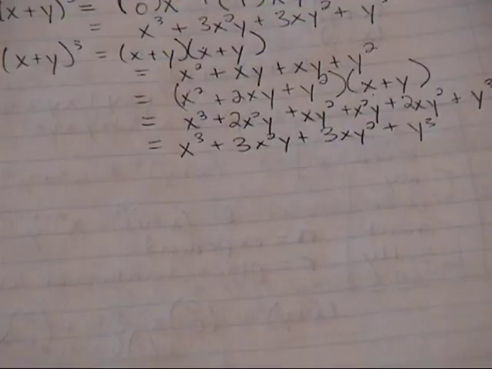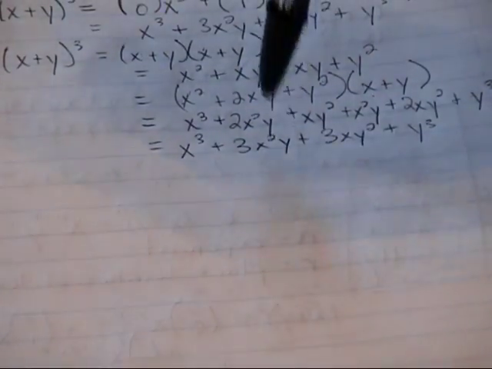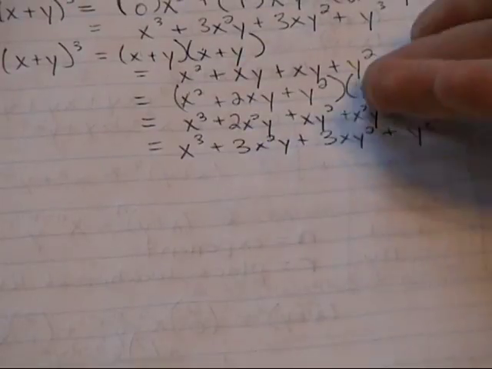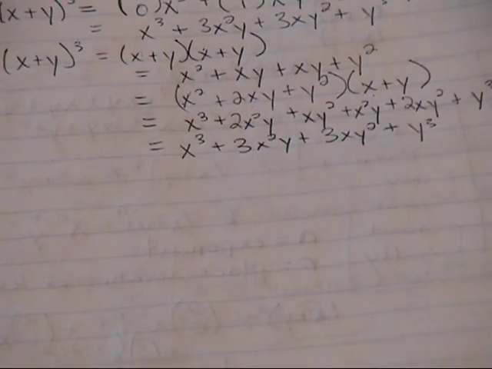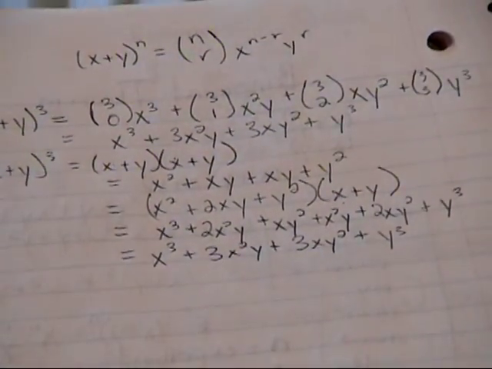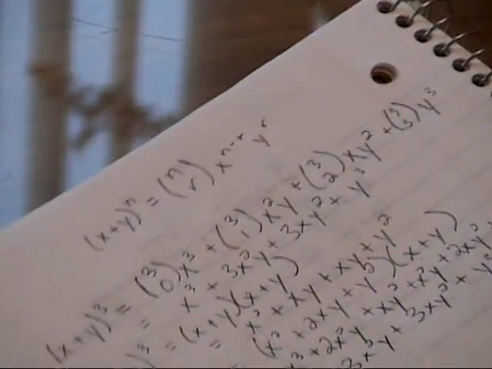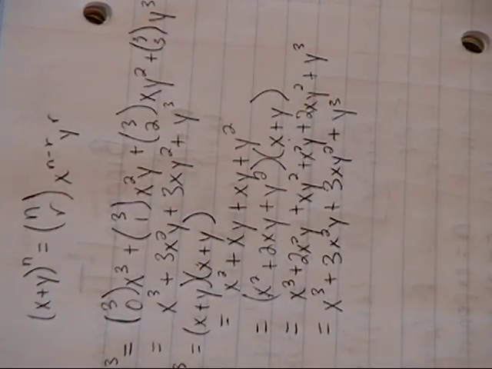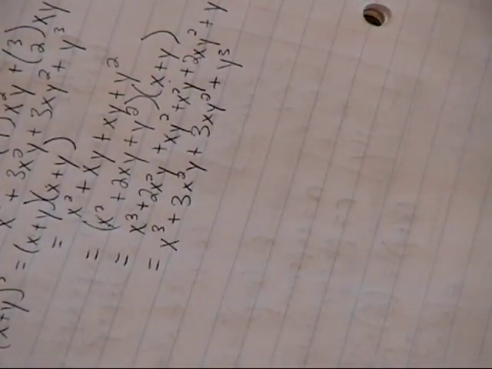And you can see that these are the exact same thing. We got to the same place, multiplying it out and just using the binomial theorem. This only took 2 lines, and this took a bunch more lines. Okay. So that's the binomial theorem in a nutshell. And then there's this weird relationship between the binomial theorem and Pascal's triangle.